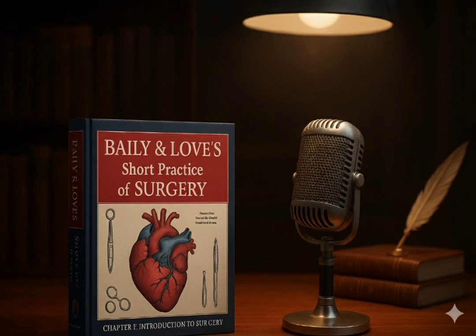They really do. You have to explain clearly pre-op that this is referred pain. It originates from irritation of the diaphragm, usually by residual CO2 gas trapped underneath it, which irritates the phrenic nerve.